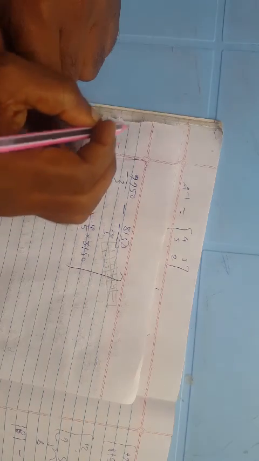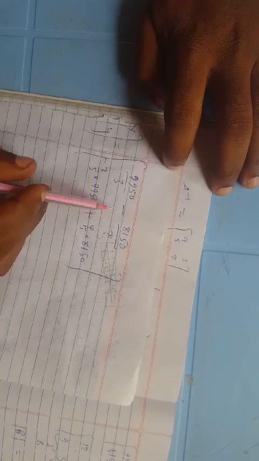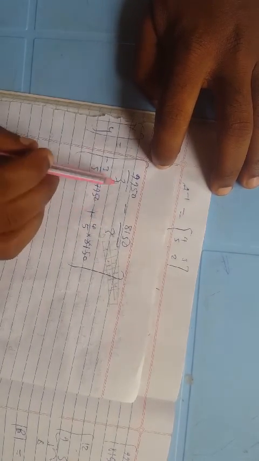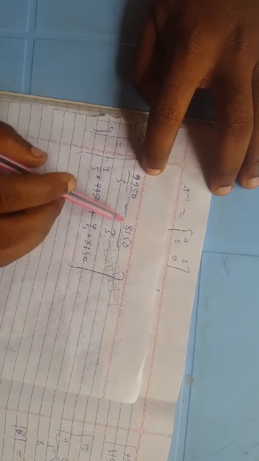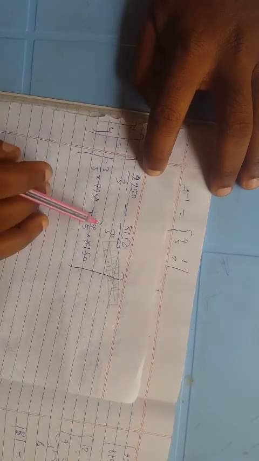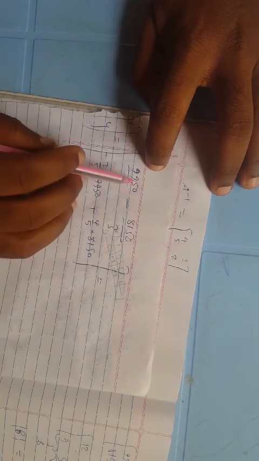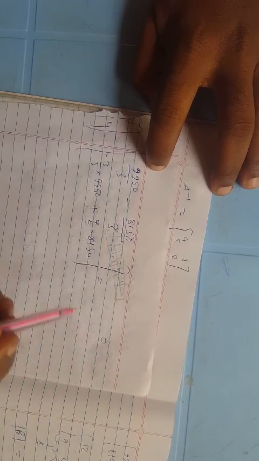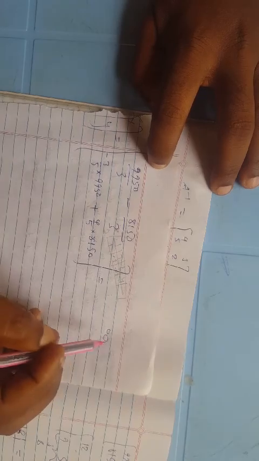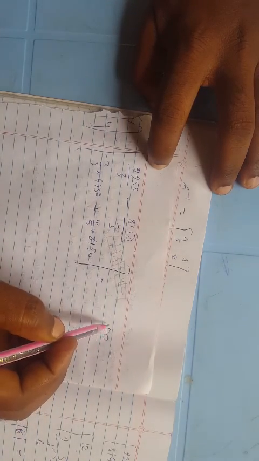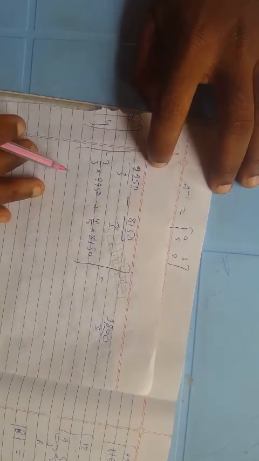All this is equal to X and Y. Now we have the same denominator, so we subtract this number from this one with a common denominator: 9,950 minus 8,150 gives 1,800, over 3.